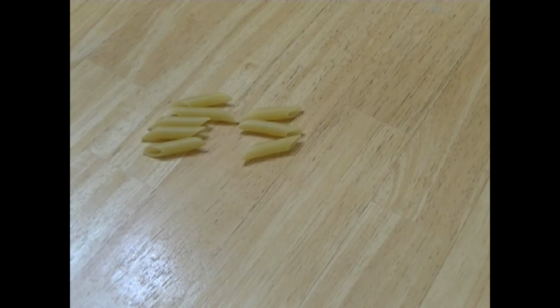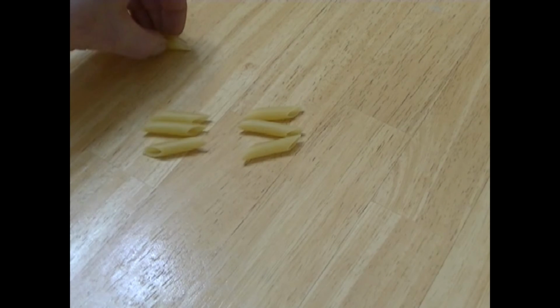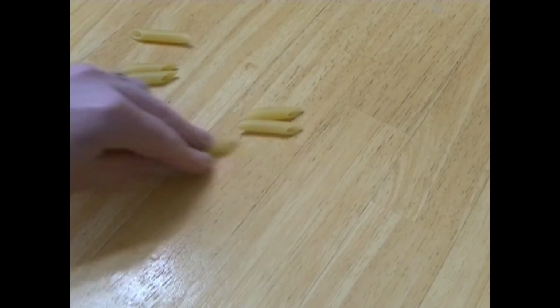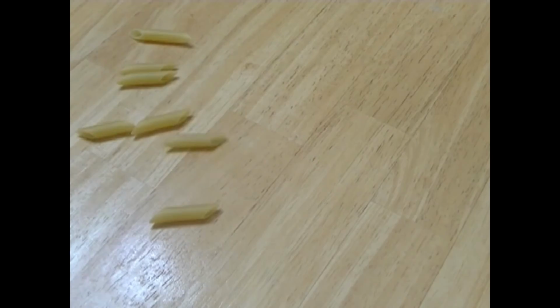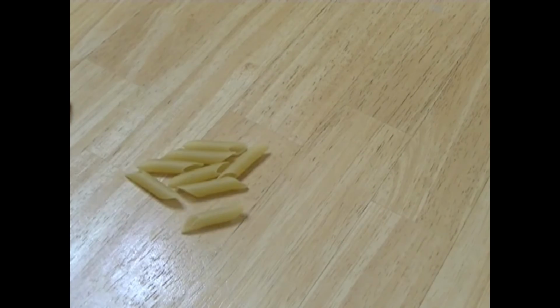Now let's figure out if 8 is an odd number or an even number by pairing them up. Here's a pair. Here's a pair. Here's a pair, and here's a pair. Oh my goodness, 8 is even. So adding 2 odd numbers together is going to give me an even number. Adding 2 even numbers together is going to give me an even number. And adding an even to an odd number is going to give me an odd number.